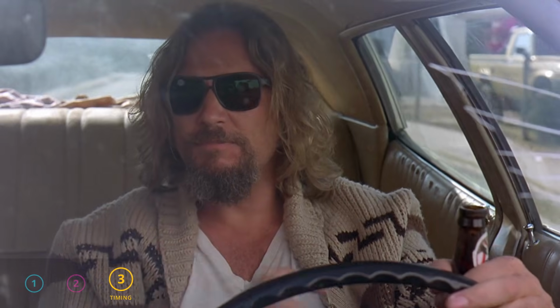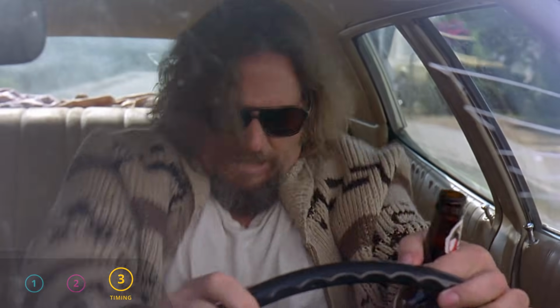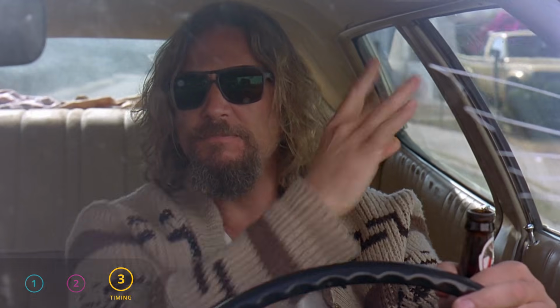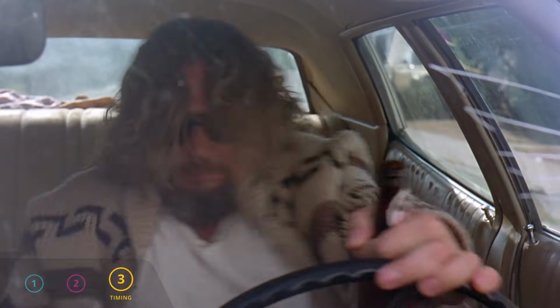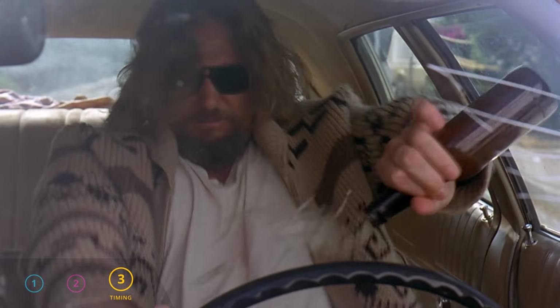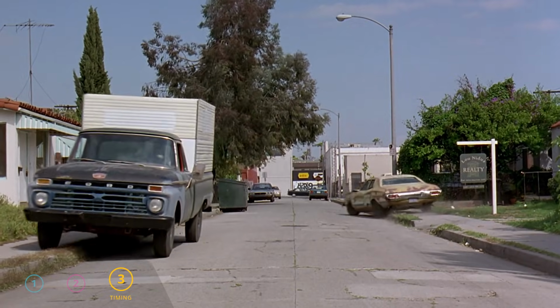He flicks the roach off the window and into his lap. This insert is a close-up that stays on screen for about half a second. Because of that, the viewer has the same sense of urgency and processing time as the Dude does in this scene.